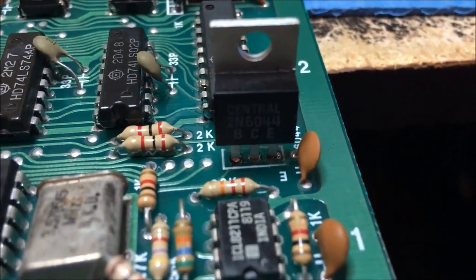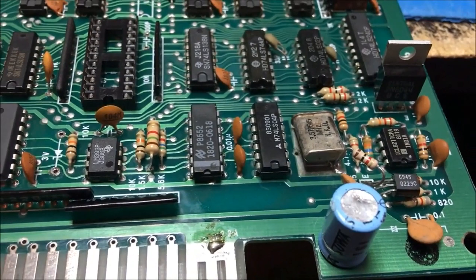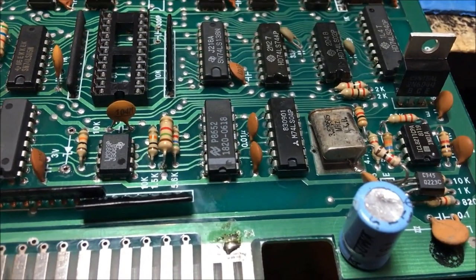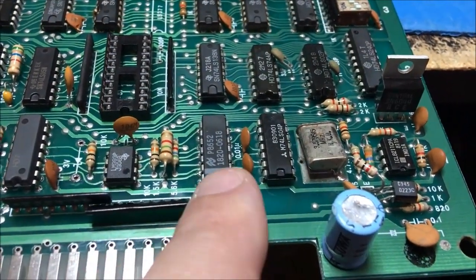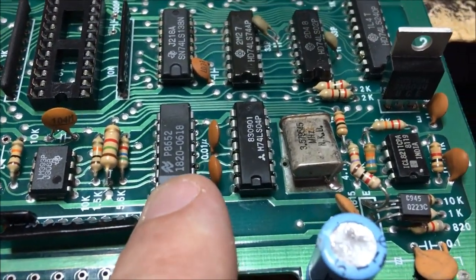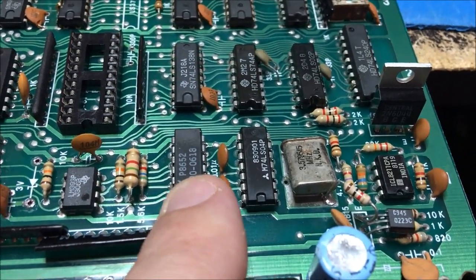6044. This is the 07. It's a Hewlett-Packard part with a weird number, but it's a 7407.